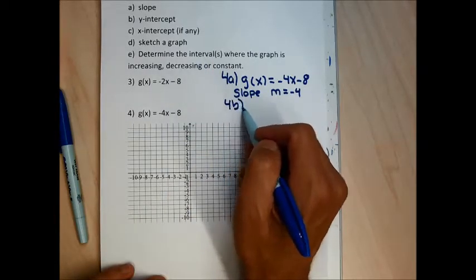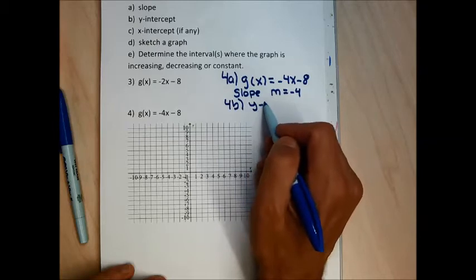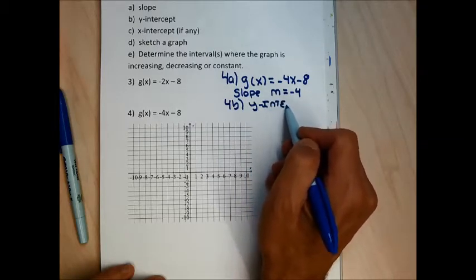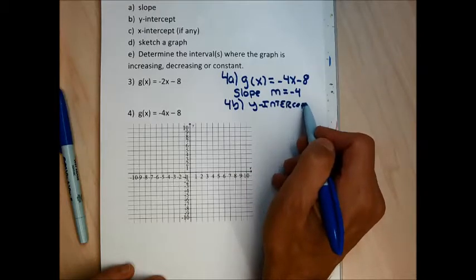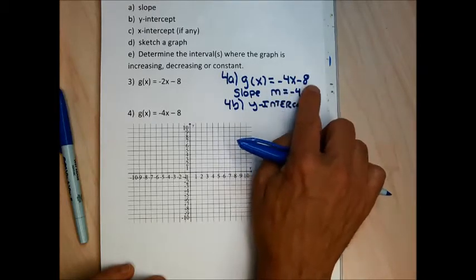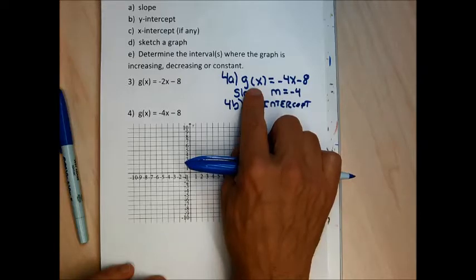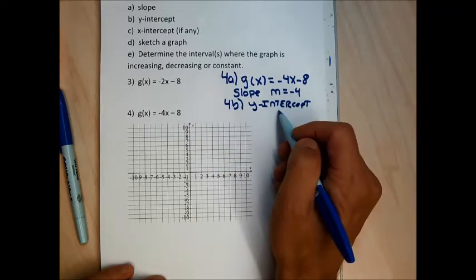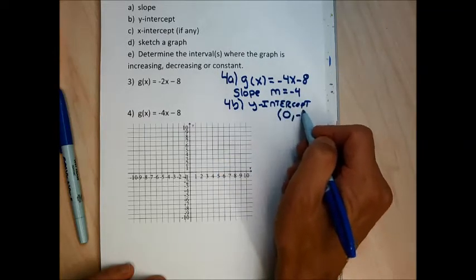For part B, to find the y-intercept, I could do what I did for problem 2, plug in 0 for x to get that y-intercept. But because this is in g of x equals mx plus b form, that number after the x, that negative 8, is the y-coordinate of the y-intercept. The y-intercept is going to be the point (0, negative 8).